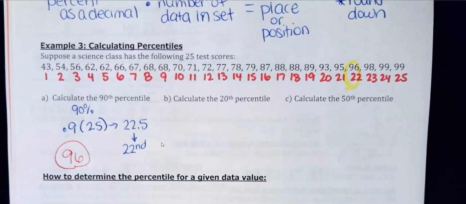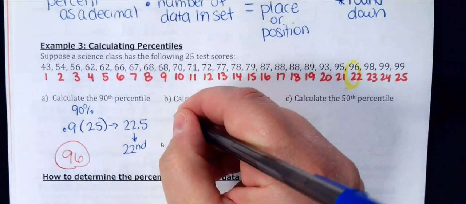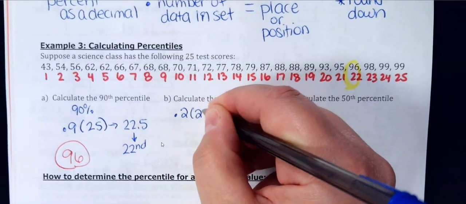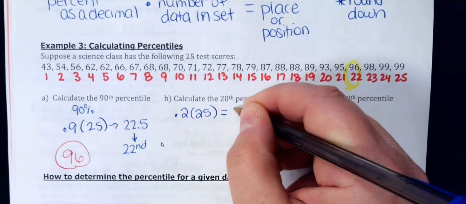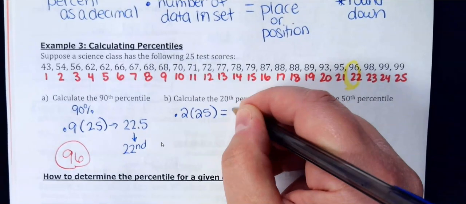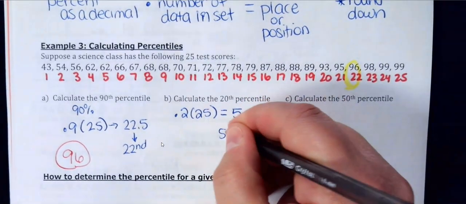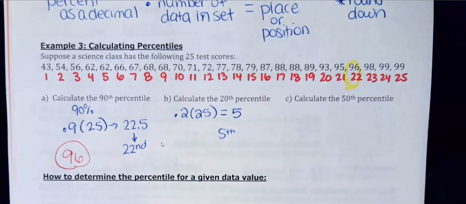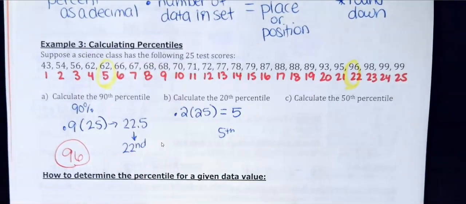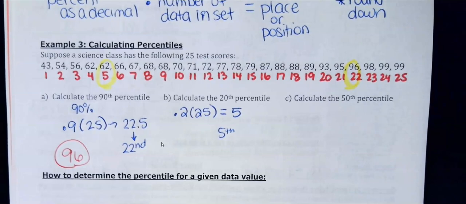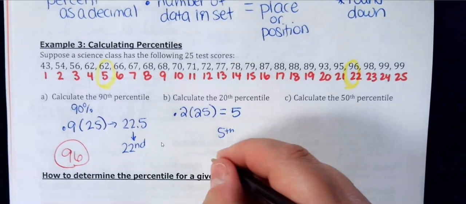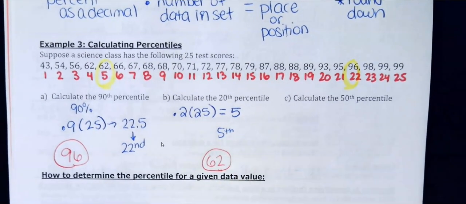So if I want to do the 20th percentile, I'm just going to do 0.2 times 25. Now this is actually a nice number. This is just straight up 5. So you just find the 5th position in that line, which is a 62. So in terms of the 20th percentile, that person that got a 62 scored better than 20% of the class.